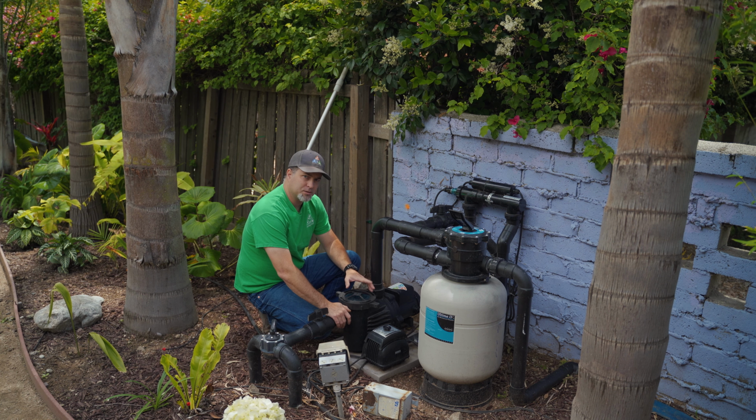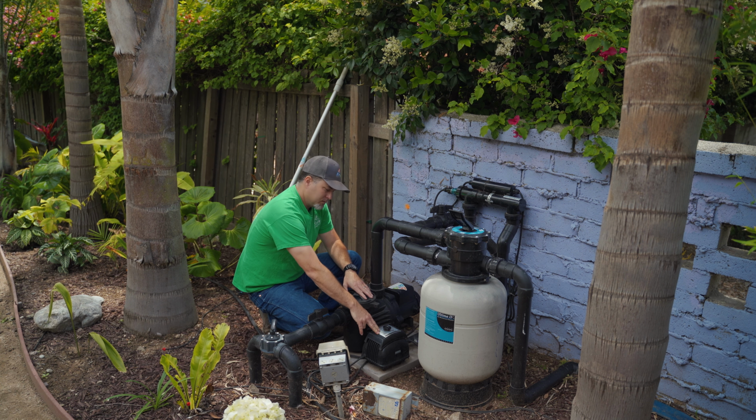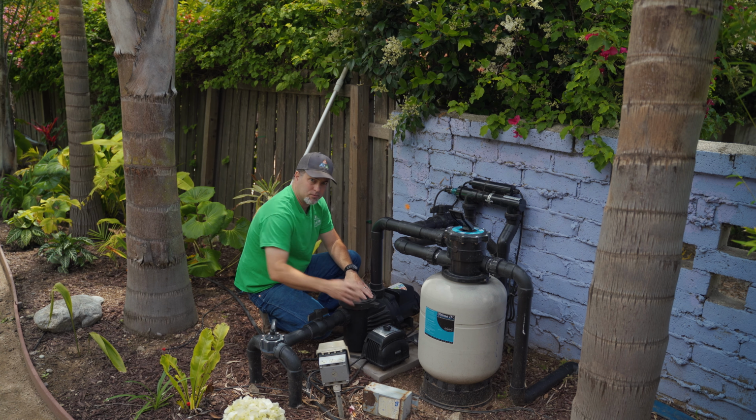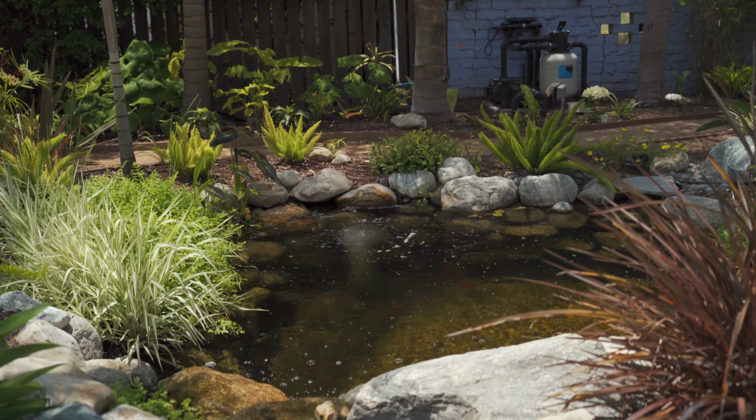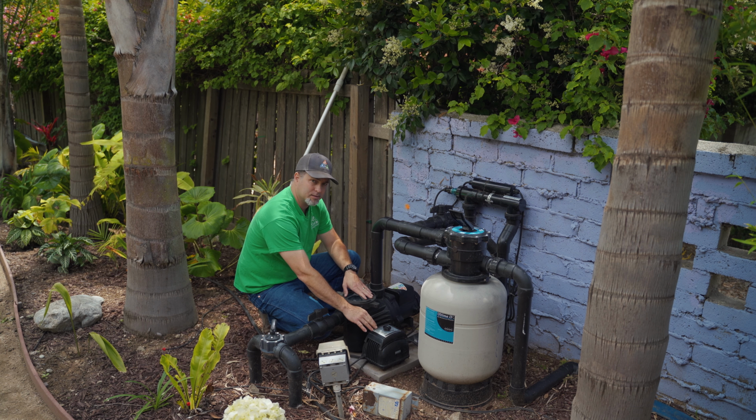This life support system is equipped with an aeration pump. This provides oxygen to the water and to the fish, and in this particular pond, it's also operating the skimmer. So we have an airlift skimmer on this pond. It's very important that this is clean and operating 24 hours a day.